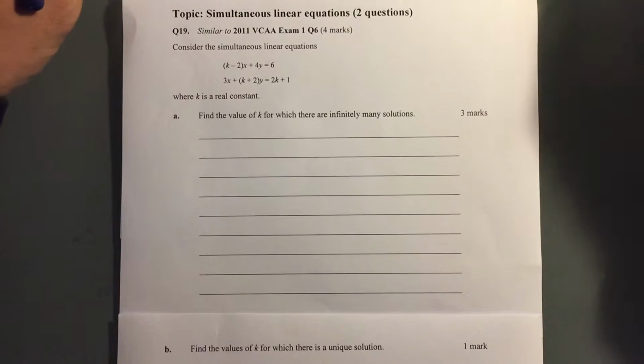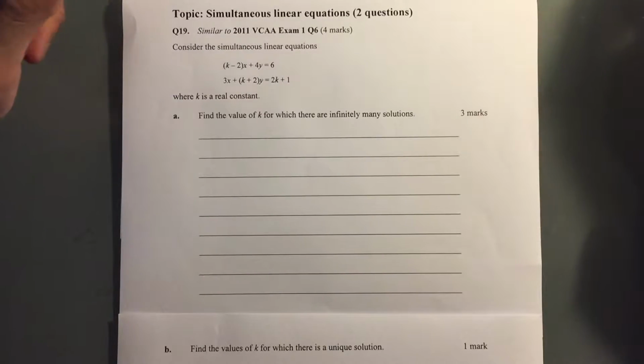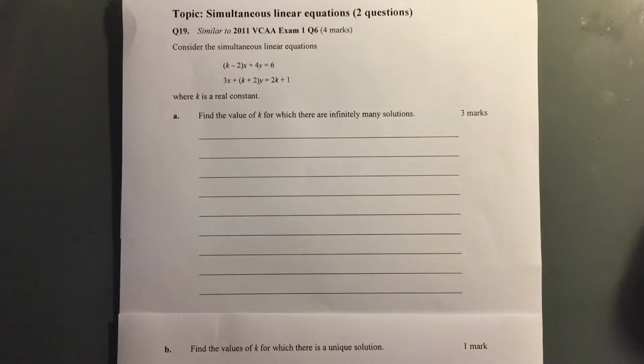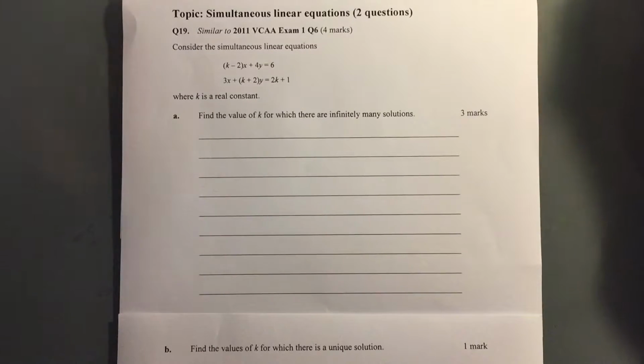Okay, simultaneous equations, similar to a 2011 VCAA question. Now, these are common, they occur a lot in Exam 1 as well as Exam 2. So it's important when we go back to the beginning of the year and how to do these types of questions. So, two simultaneous equations, find the value of k for which there are infinitely many solutions.